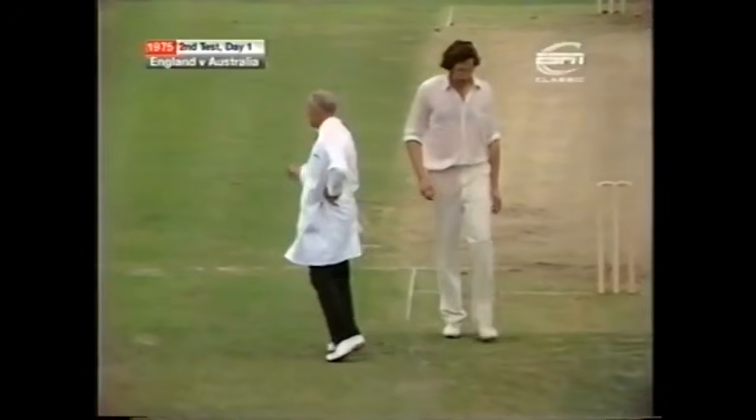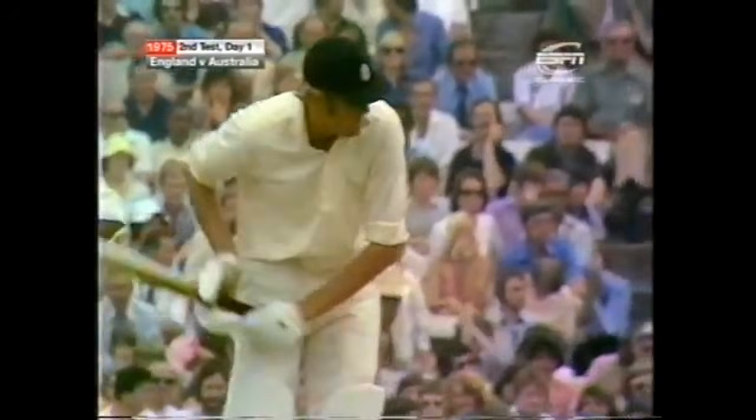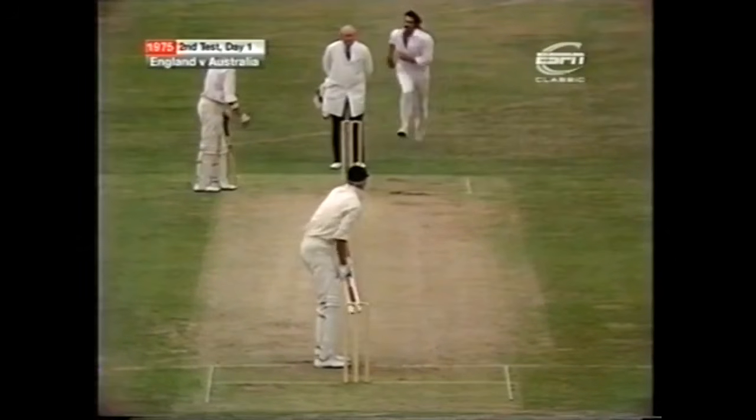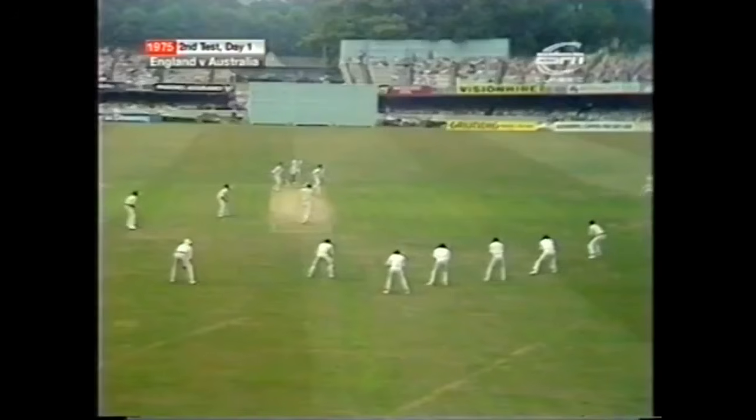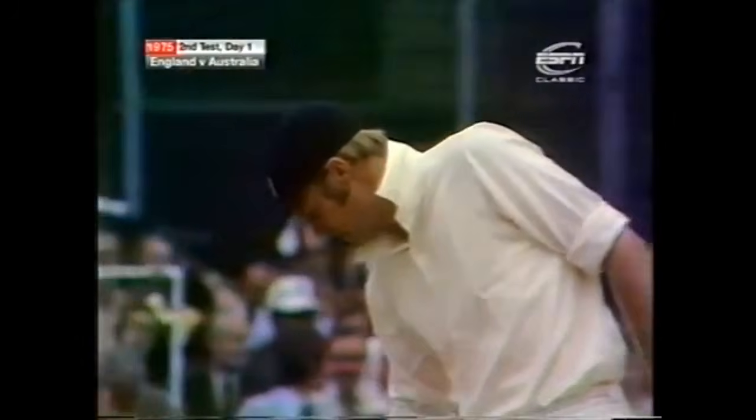Shot from Tony Greig. Lillee again to Tony Greig. Well played, standing up pretty straight and driving it on the up for 4, square on the offside. Moves it into the 20s to 23. And England 94 for 4.